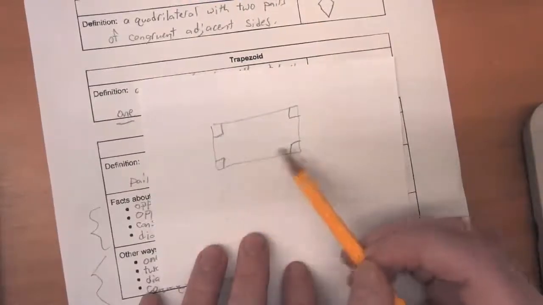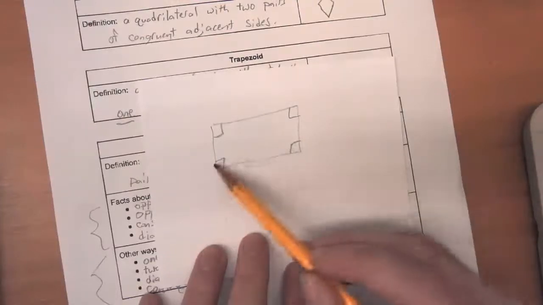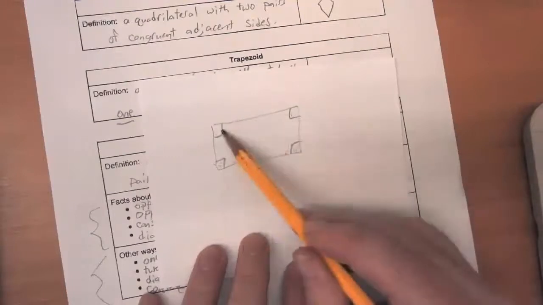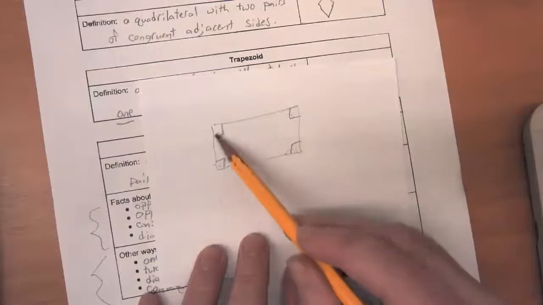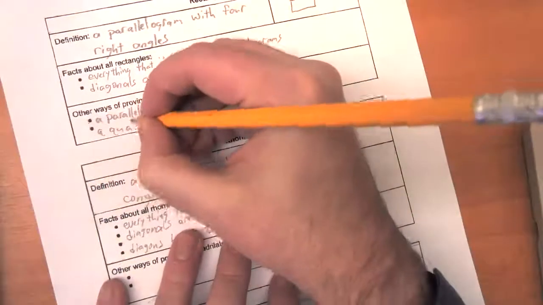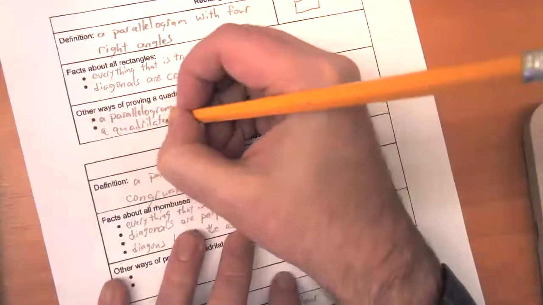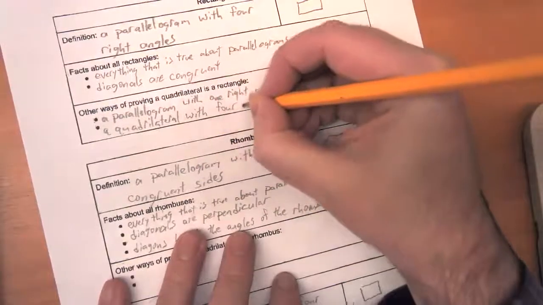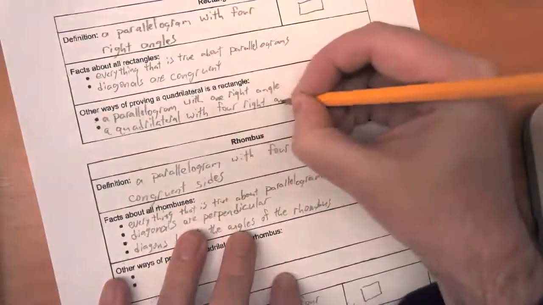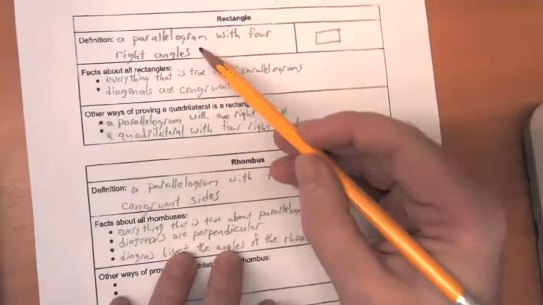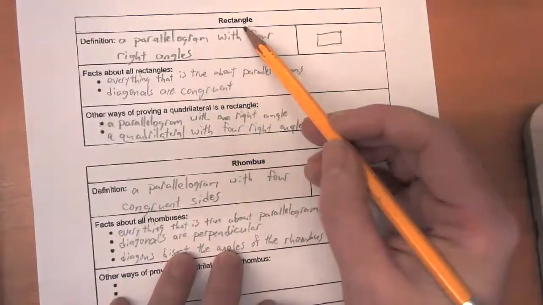Yeah, these two are supplementary because two 90-degree angles add up to 180 degrees. Same thing going on here. Same thing going on between these two consecutive angles. Same thing going on between these two consecutive angles. So just knowing that something is a quadrilateral with 4 right angles, that's enough information for us to know that that must be a parallelogram. And a parallelogram with 4 right angles is our definition of a rectangle.